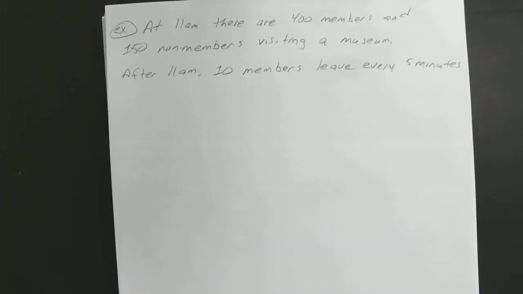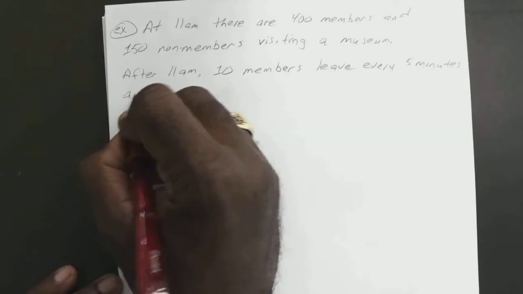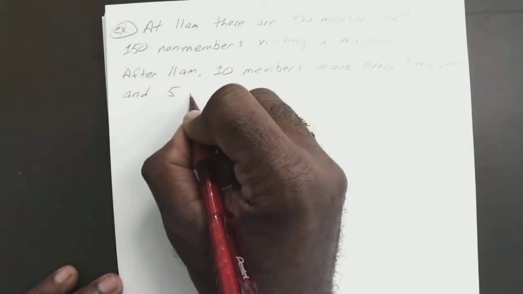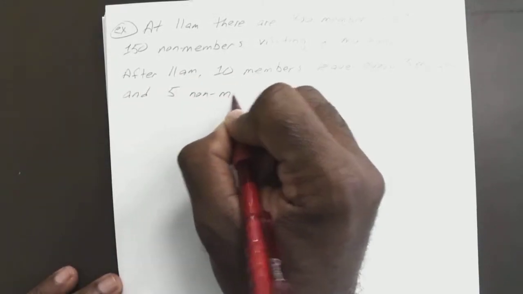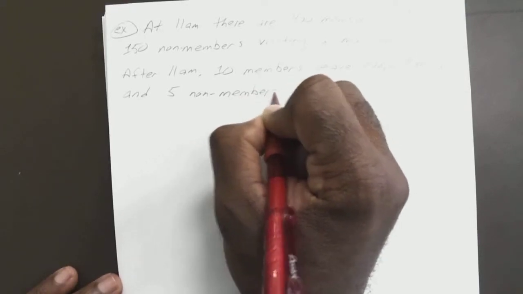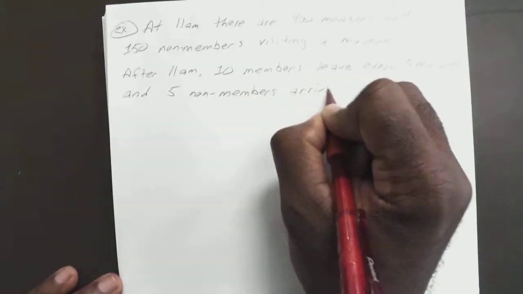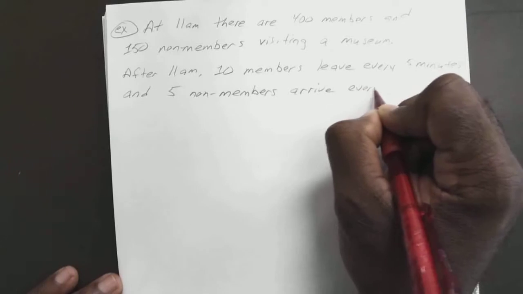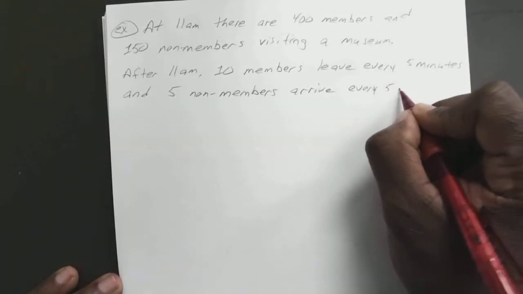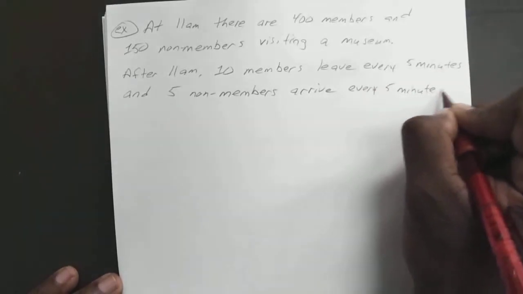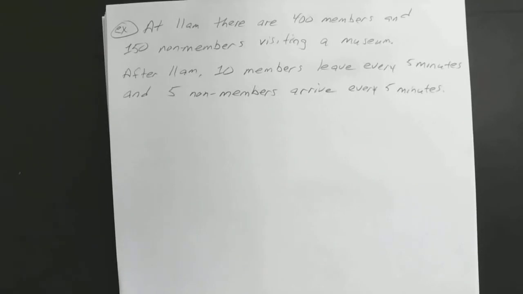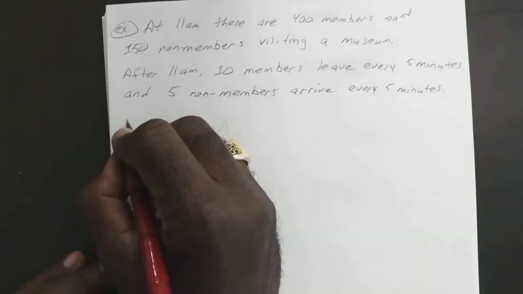And 5 non-members arrive every 5 minutes. Okay, so what is the ratio of members to non-members at 1 p.m.?